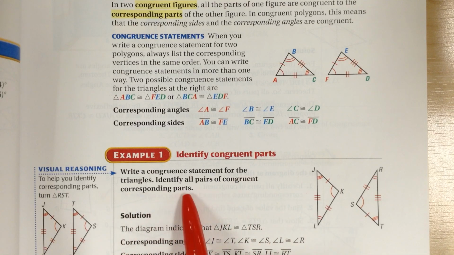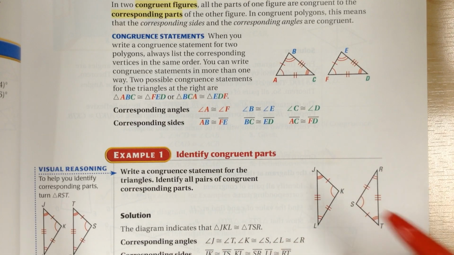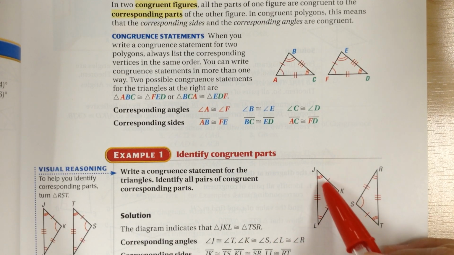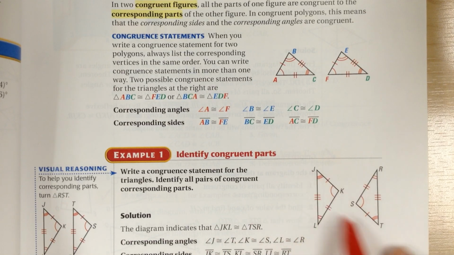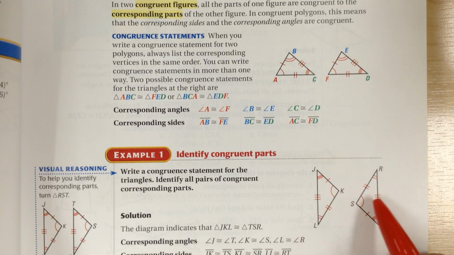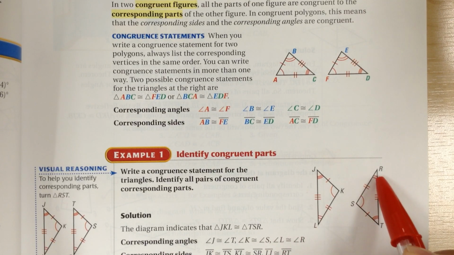Identify all pairs of congruent corresponding parts. First you do the whole triangle. So triangle JKL is congruent to what? Notice J has three arcs, so it must match with letter T. So you have to start with T. J matches with T. K is the one with one arc, so it matches with S. K must match with S. And then L has two arcs, so it matches with R.